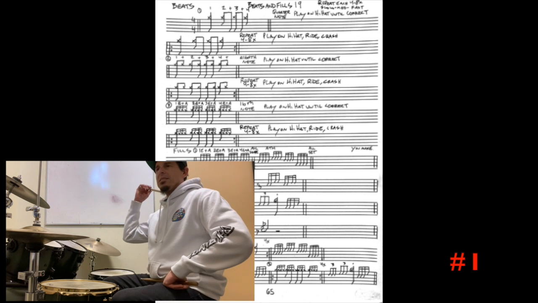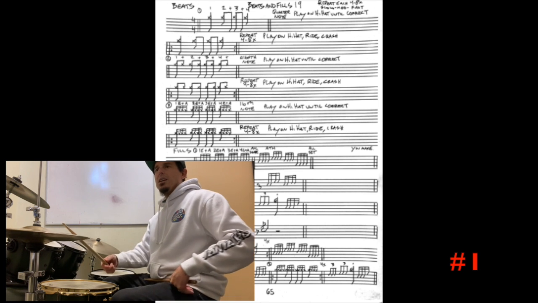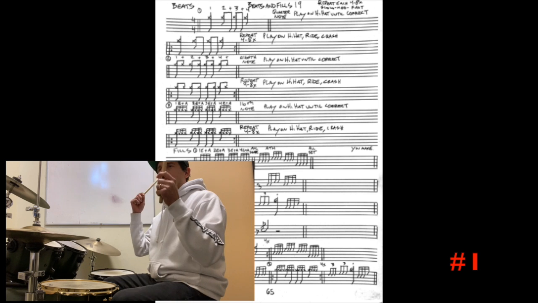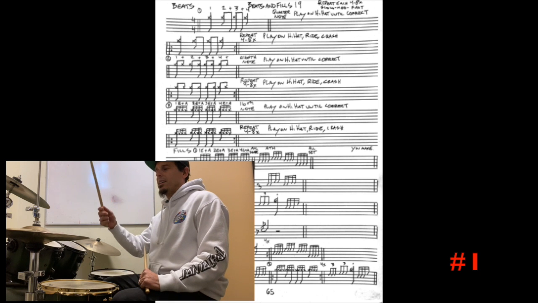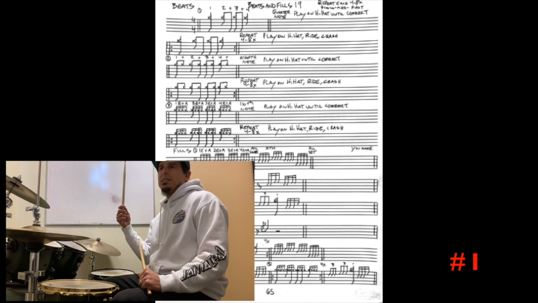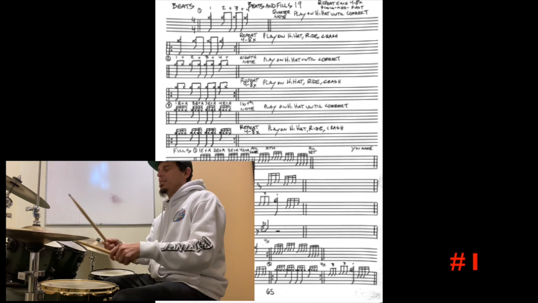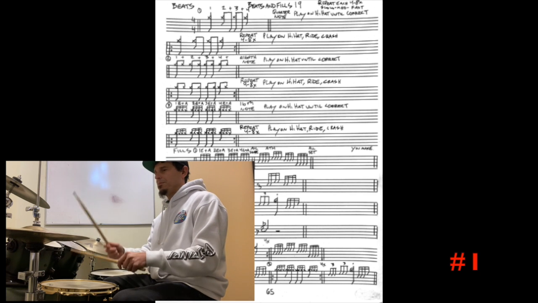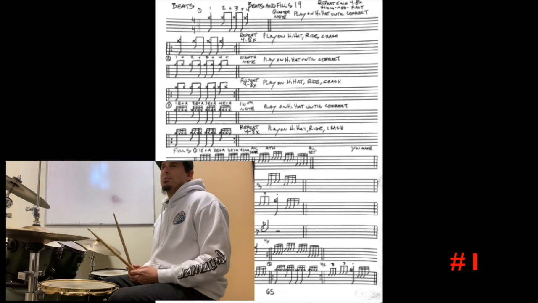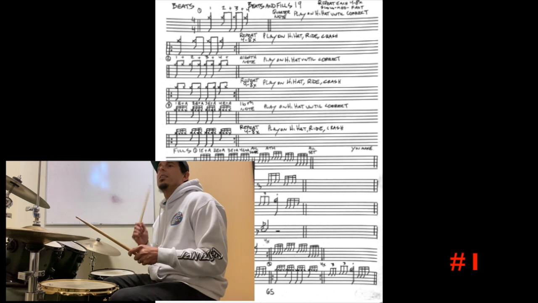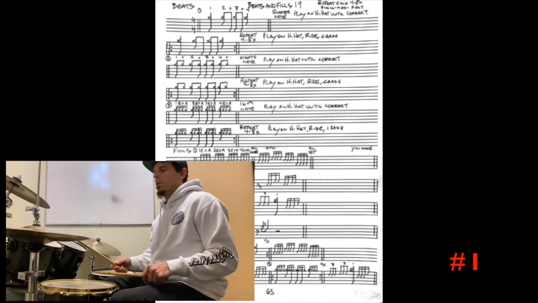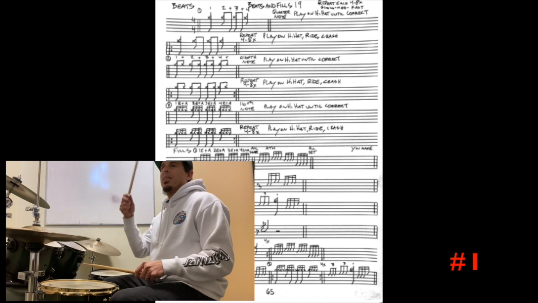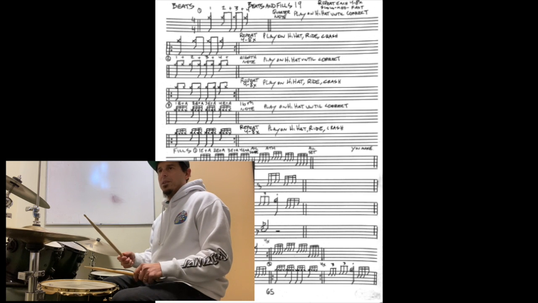Beat 1 is basic, so that's a bass drum and a hi-hat. On beat 2, we'll have a snare and hi-hat on the downbeat, bass drum by itself on the and of 2. On beat 3, we'll have a bass drum and hi-hat on the downbeat, bass drum by itself on the and of 3, and then a snare and hi-hat on beat 4. Okay, so here's beat number 1. 1, 2, 3, 4. 1, 2, and 3, and 4.